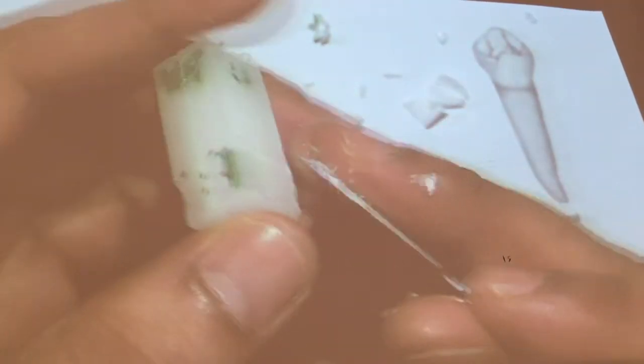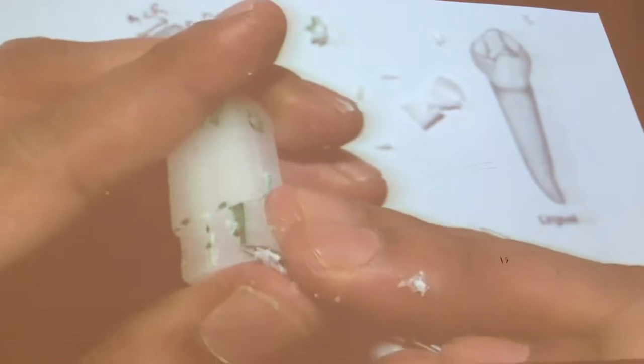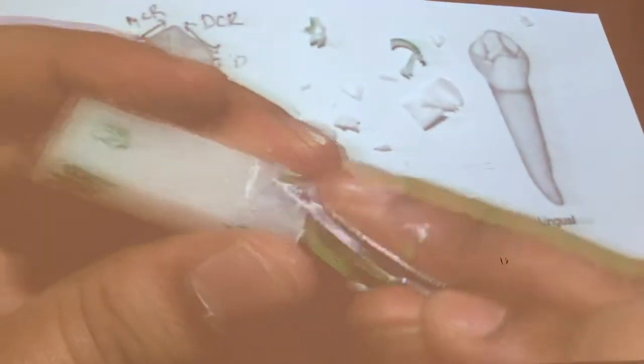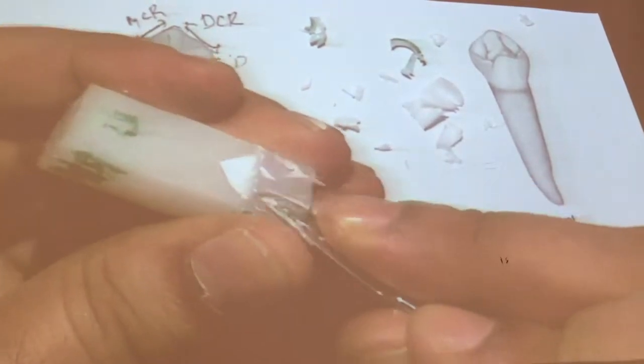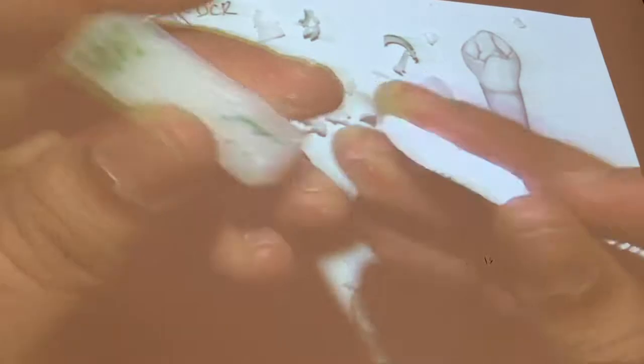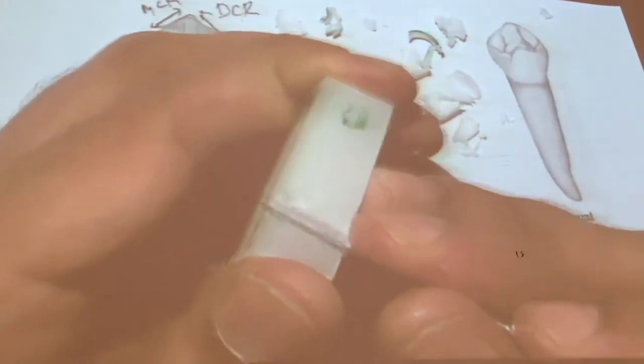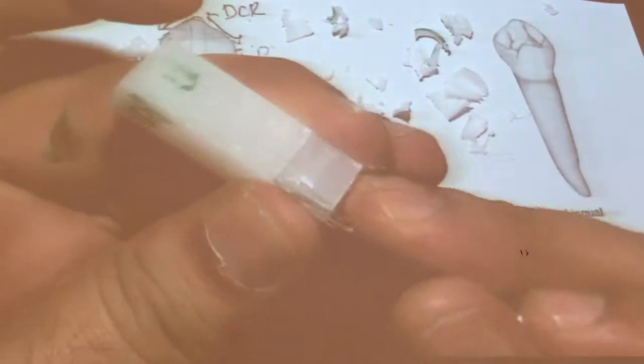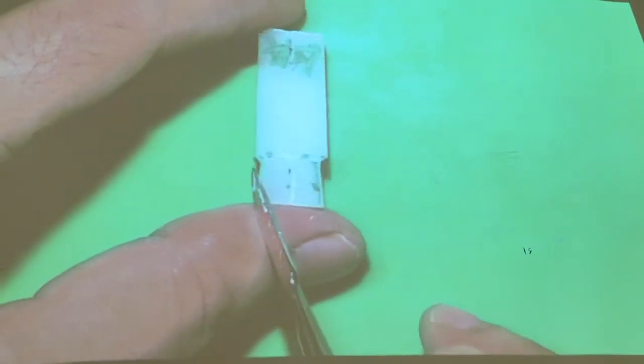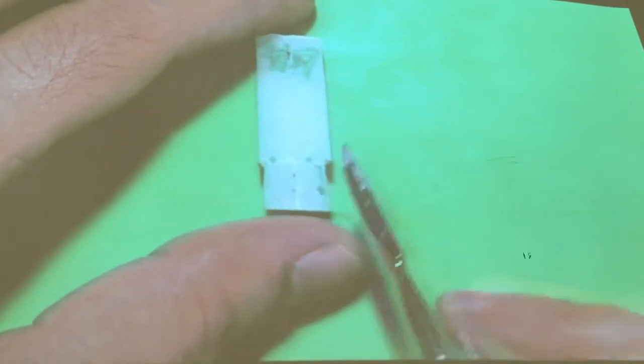The same thing here. See here, I have removed the excess now. So whatever carving I do, I should do within this.